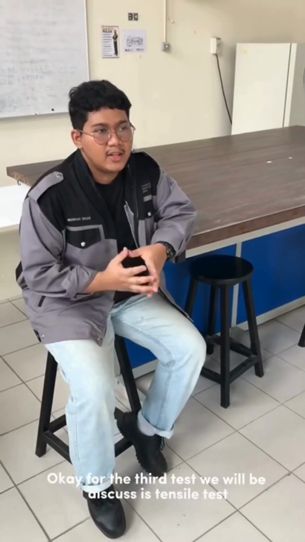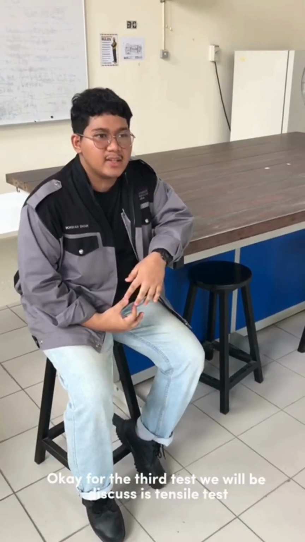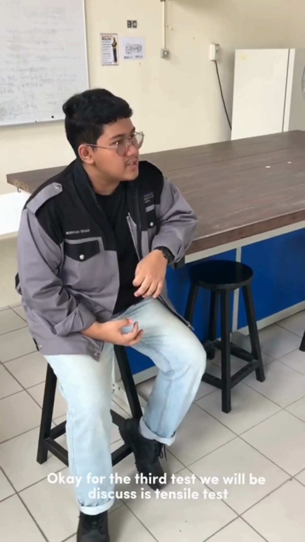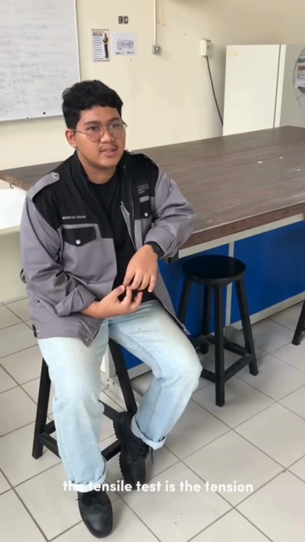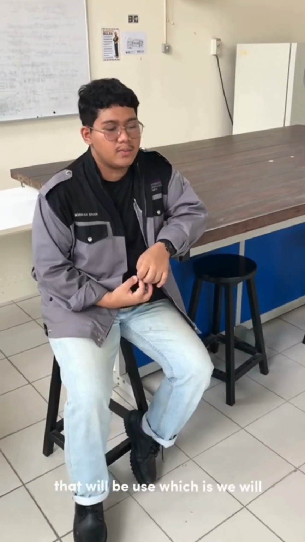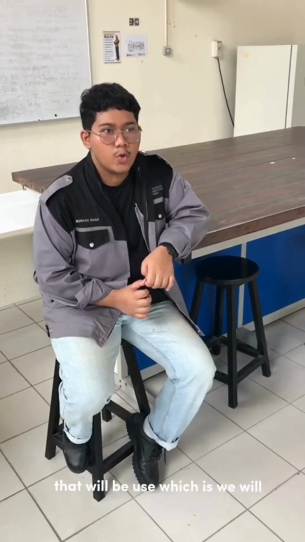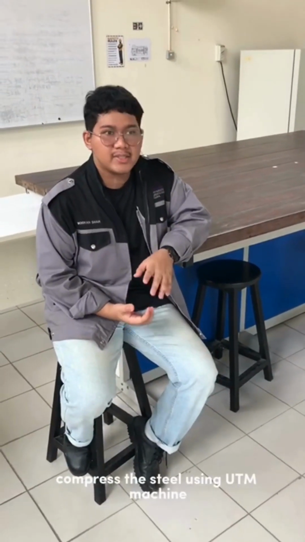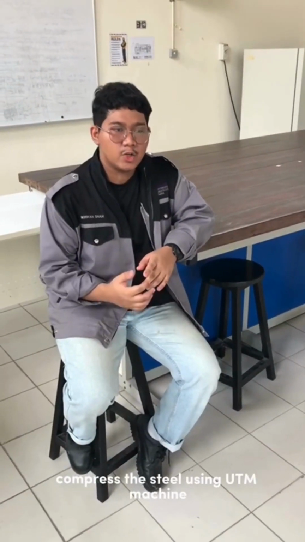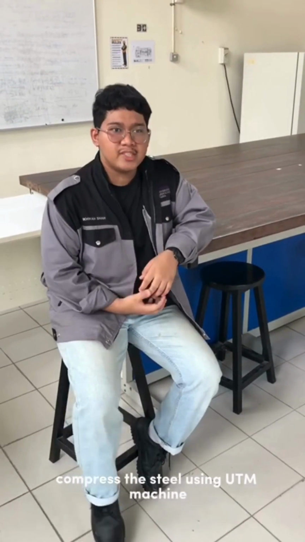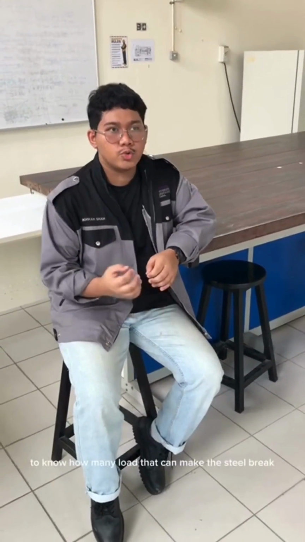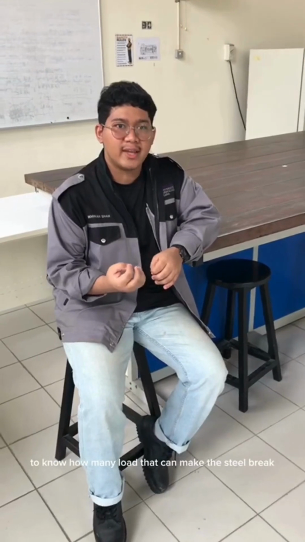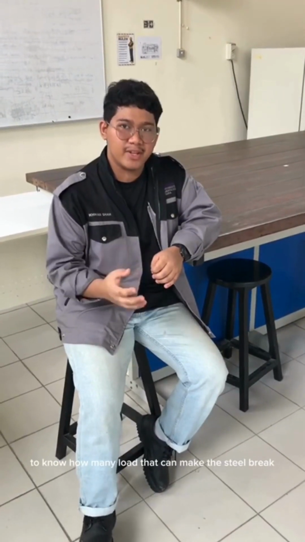Okay. The third test we will discuss is the tensile test. The tensile test is where we apply tension, which is we will pull the steel using the UTM machine to know how much load can make the steel break.